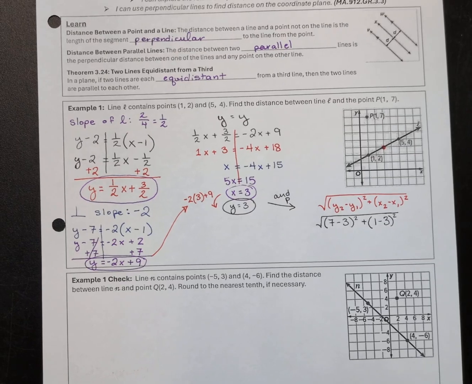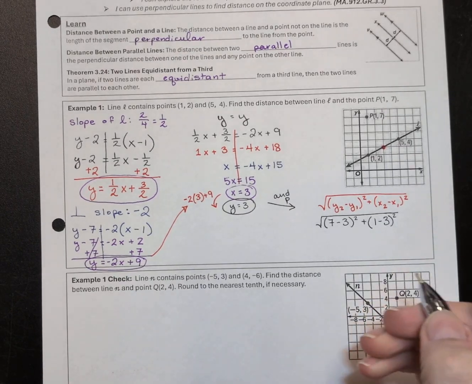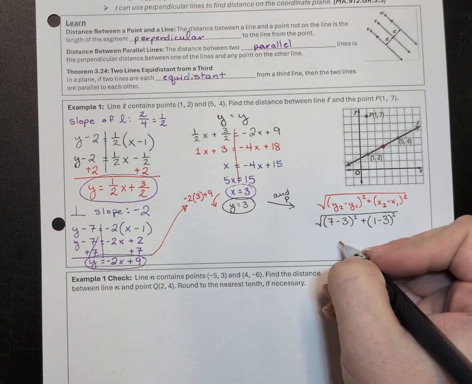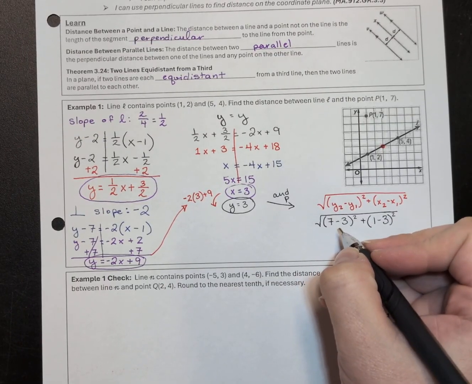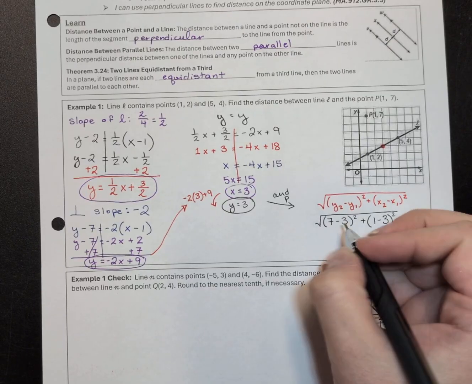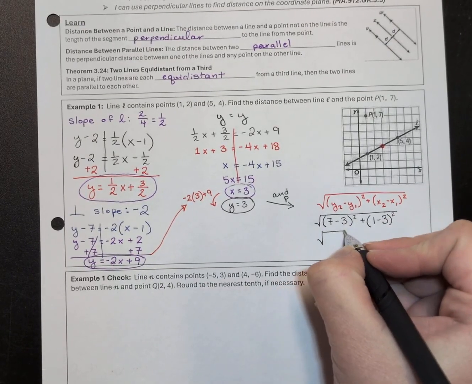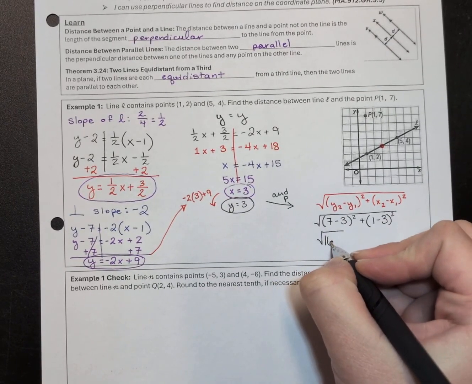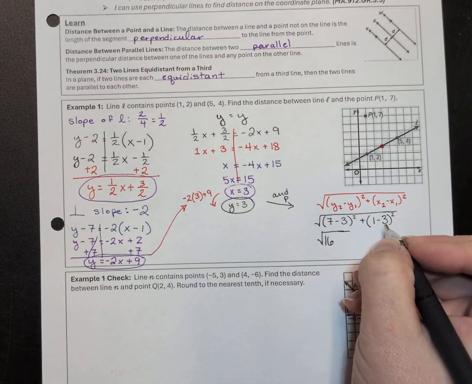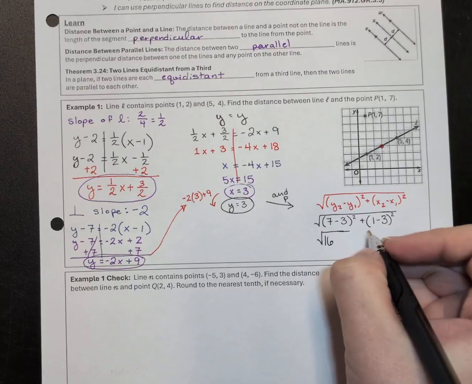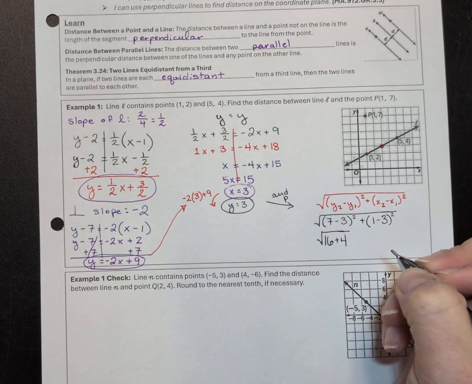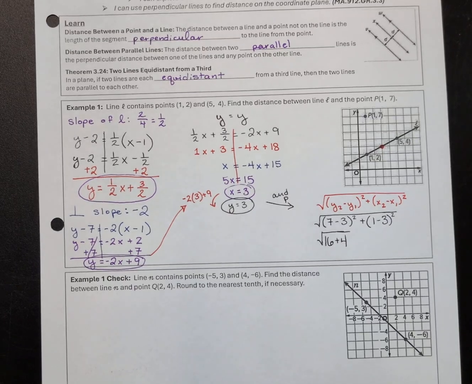No matter which one you did first, 7 minus 3 or 3 minus 7, you should get the same. 7 minus 3 is what? 4, and then 4 squared is 16. All right, 1 minus 3. Negative 2. Negative 2 squared? 4. So you get the square root of 20.